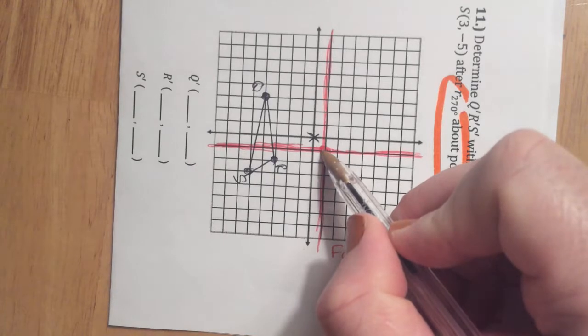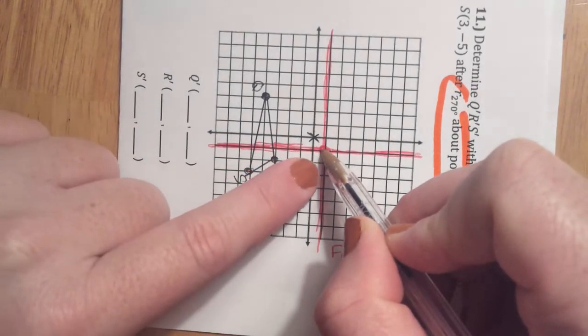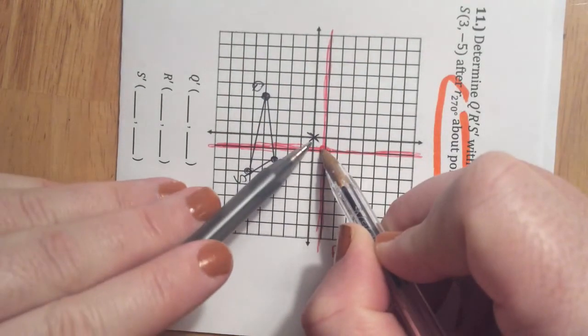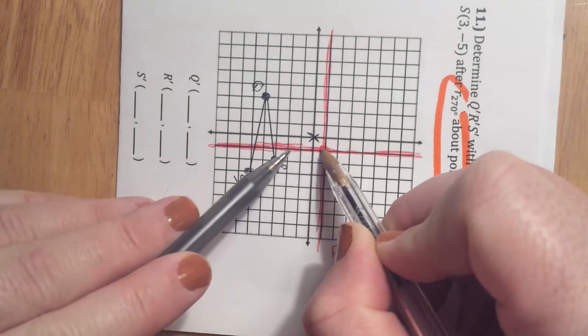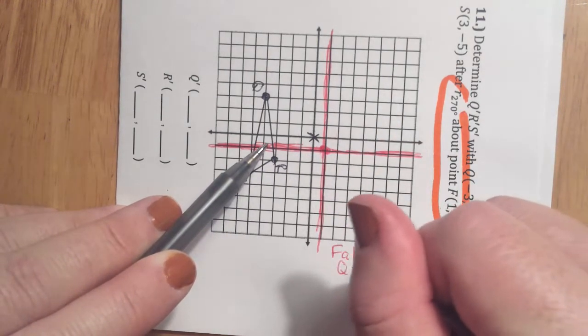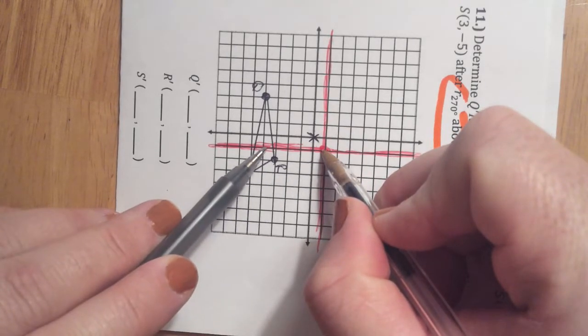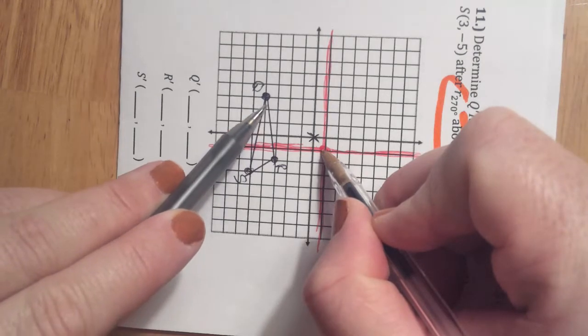Okay, if we look at our fake coordinates, Q from this fake 0, 0 would be at -1. Let me use a pen here so you can see exactly where I'm pointing. 1, 2, 3, 4, 5. So that's -5. So Q is at -5, comma, +1, 2, 3, 4.